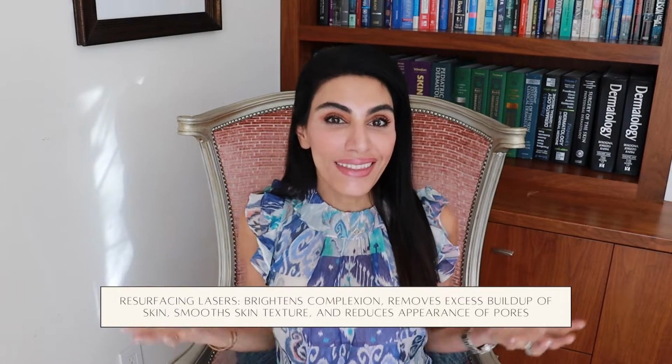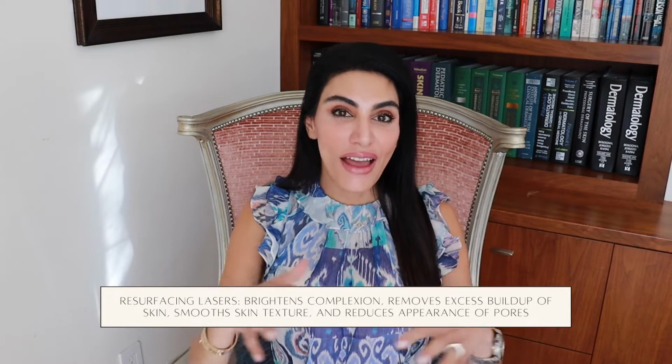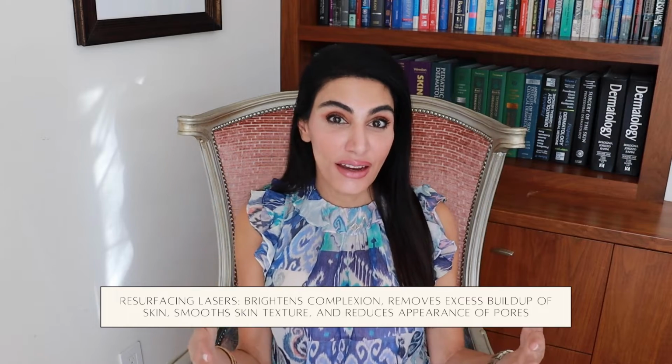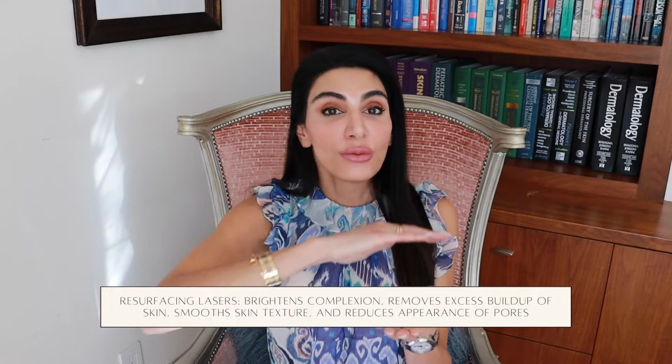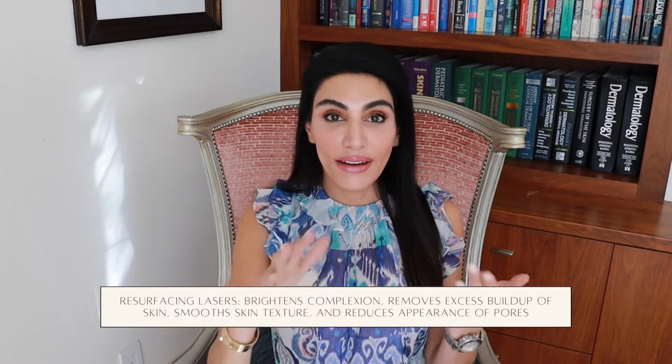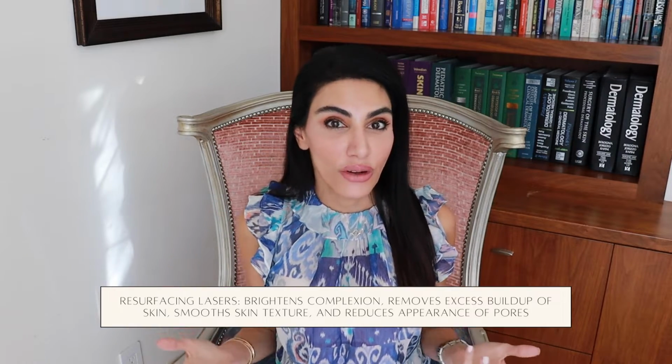As we age, we tend to accumulate fine lines in the skin. The skin also tends to build up with all these dead skin cells on the outer layers that gives our complexion a dull appearance. So resurfacing lasers help brighten the complexion and remove that outer buildup of skin, and by doing that, they help smooth skin texture and help reduce the appearance of pores. I talk more about pores in this video.